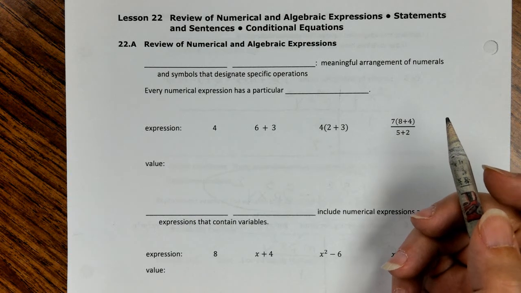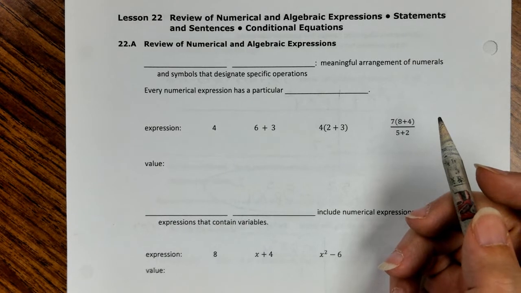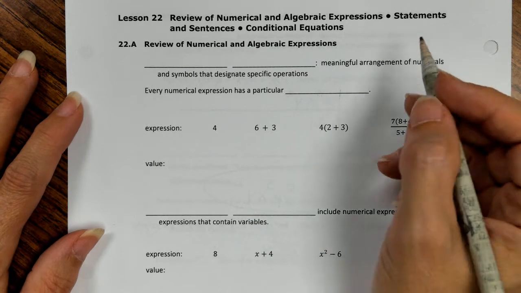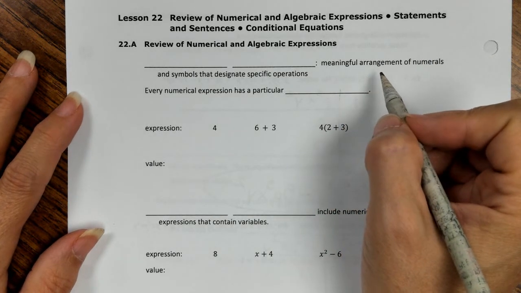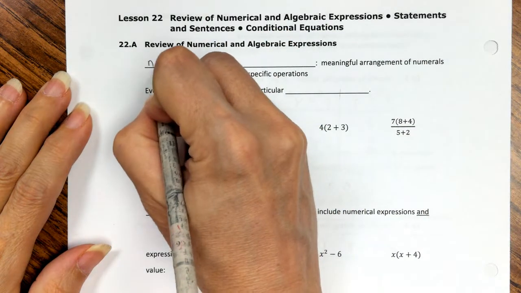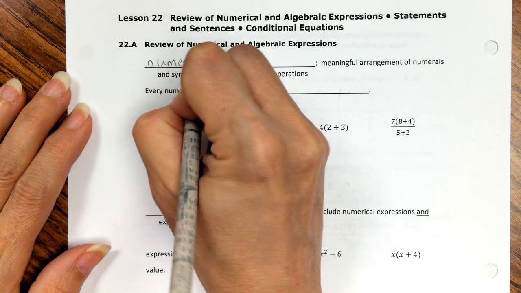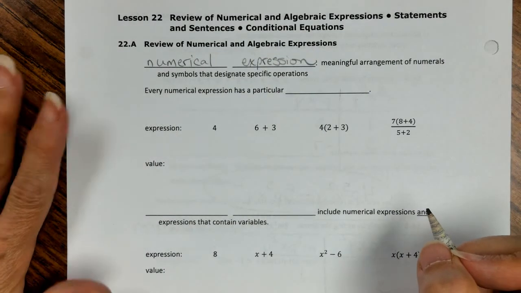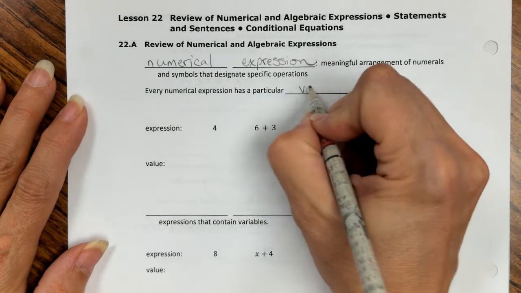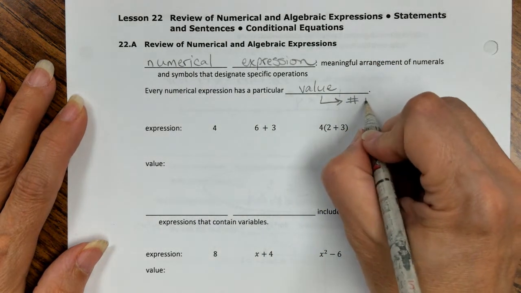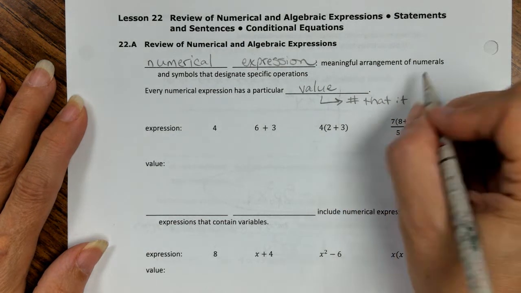Algebra 1, Lesson 22. Part A is a review of numerical and algebraic expressions. A meaningful arrangement of numerals and symbols that designate operations is a numerical expression. It has numbers. Every numerical expression has a particular value, which is the number that it represents, what it equals.